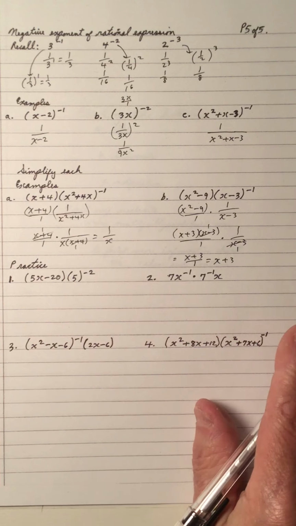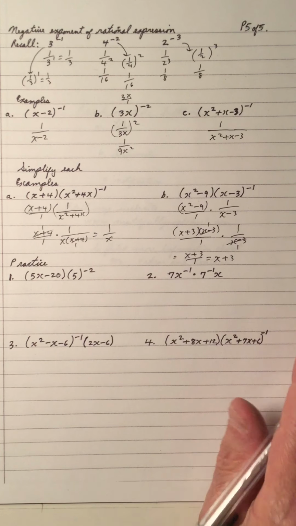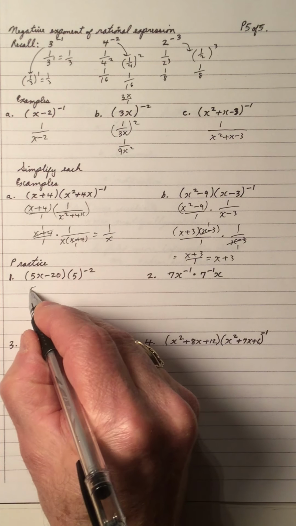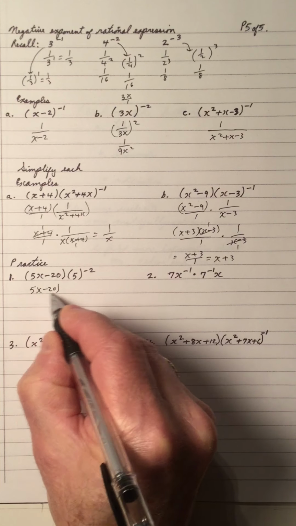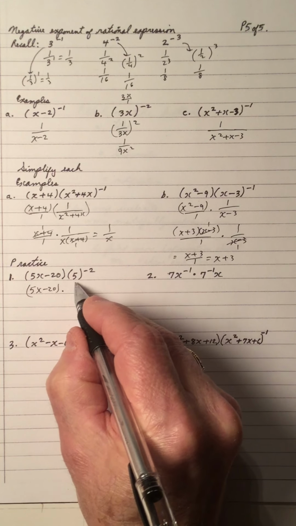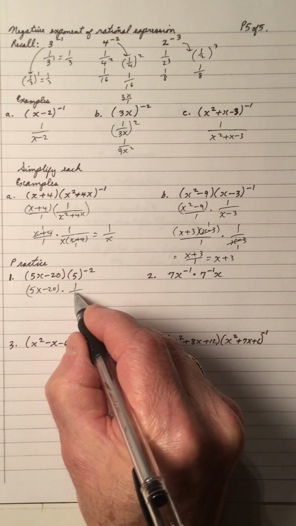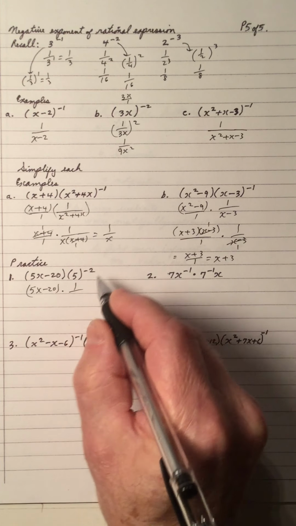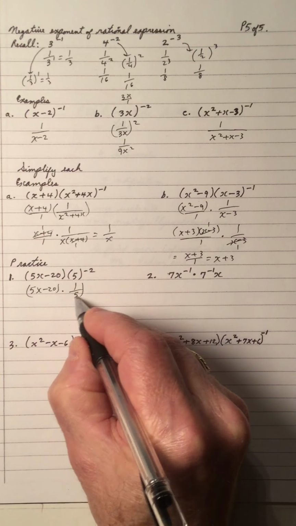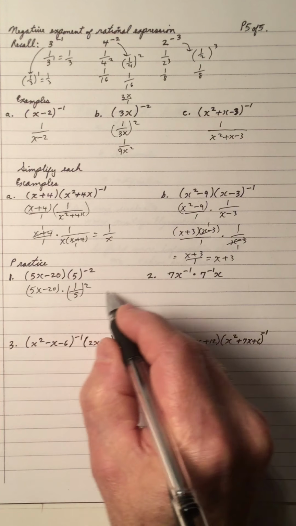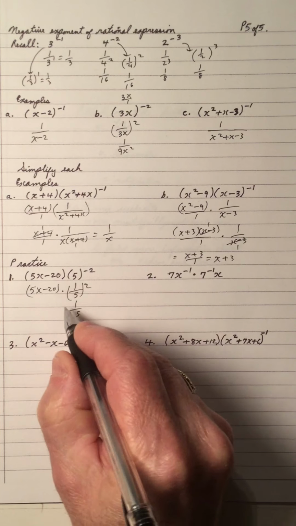Number 1, practice. Pause your video and work these out. Here we go. 5x minus 20. And that's 1 over 5 squared. So that's 1 over 5. So I can do two things. I can go 1 over 5 squared. So that's 1 over 25.